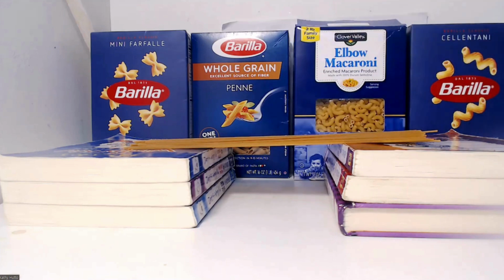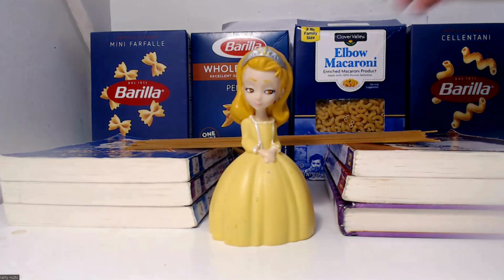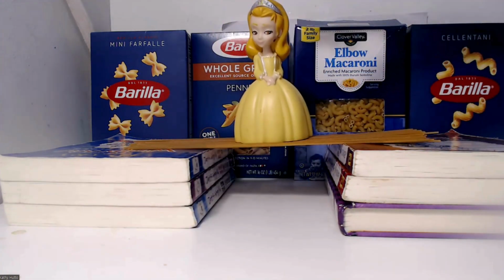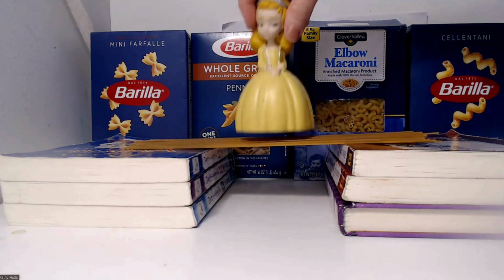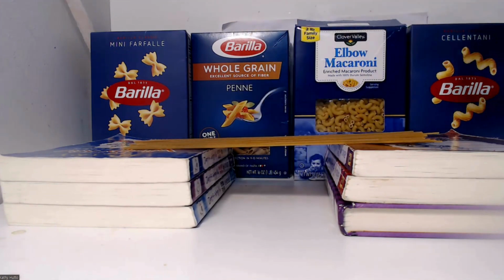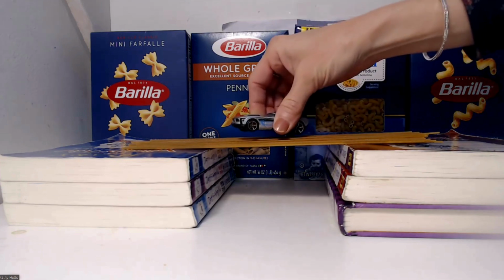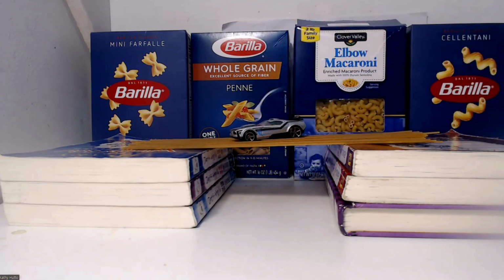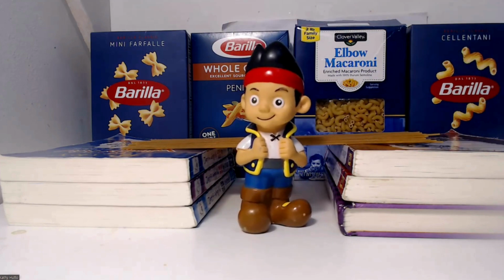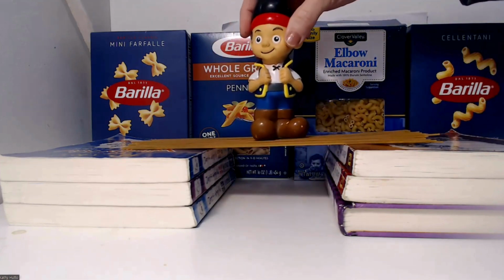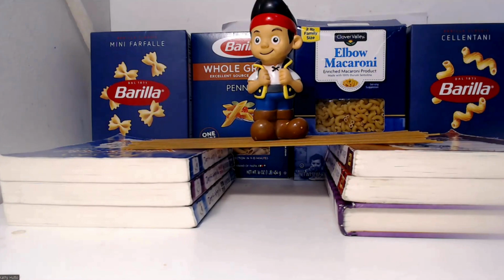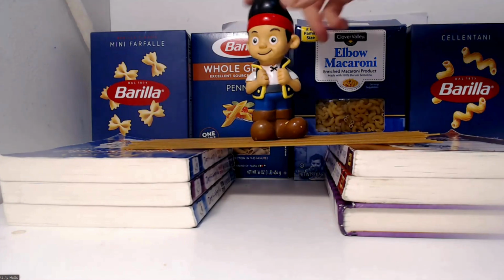What other things can the bridge hold? Will it hold the princess? Let's find out. It will. It will hold the princess. Will it hold a rock? Yes, it will. We made a strong bridge. Will it hold this toy car? It will hold the car. Will it hold this pirate? Whoa, it will hold the pirate. Now our bridge is super strong.